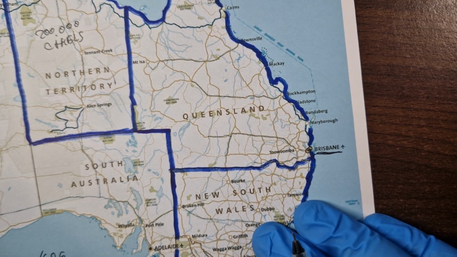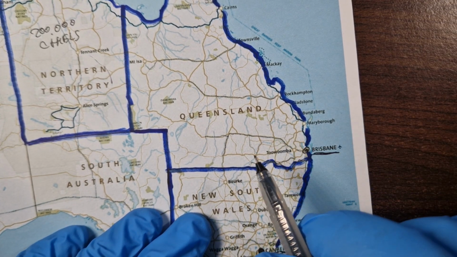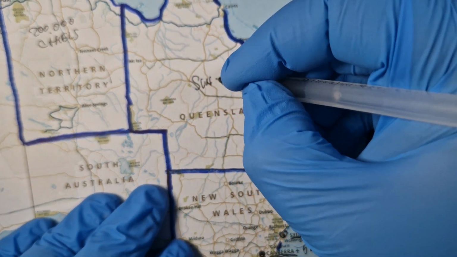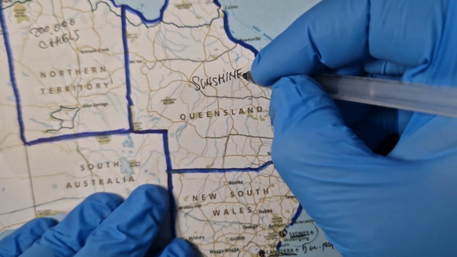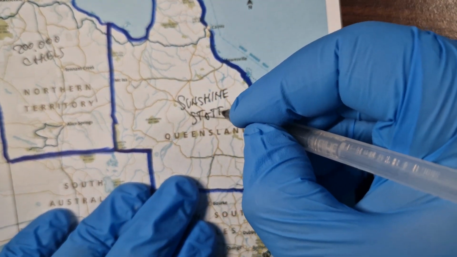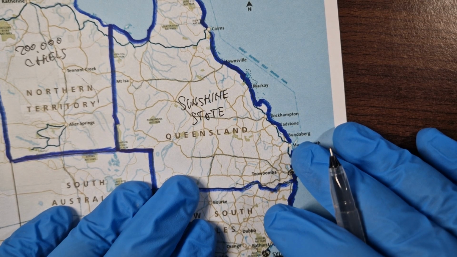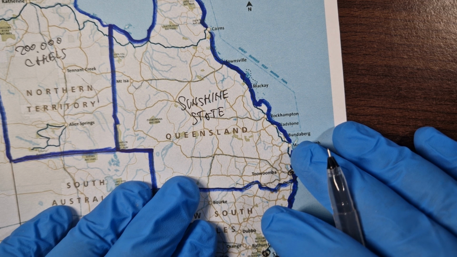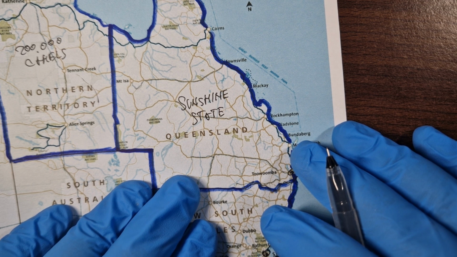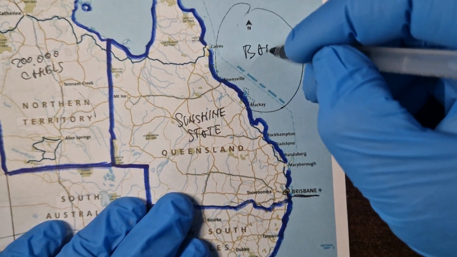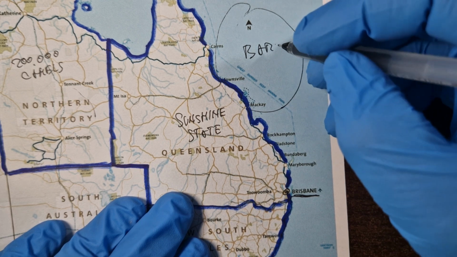Queensland is the second largest state in Australia, and it's named the Sunshine State for its tropical and subtropical climates. The Great Barrier Reef and numerous beaches are here in this area.